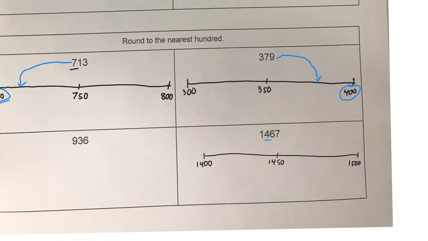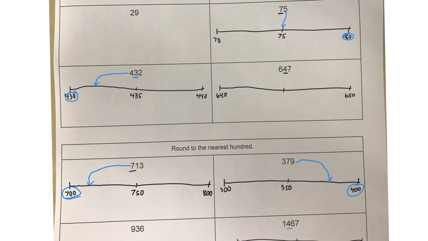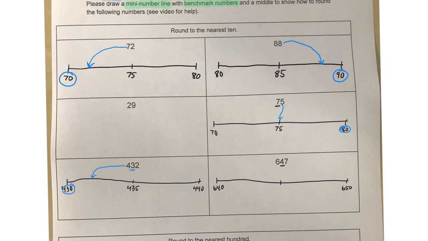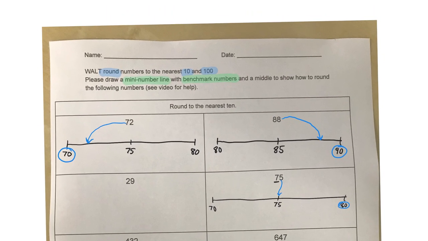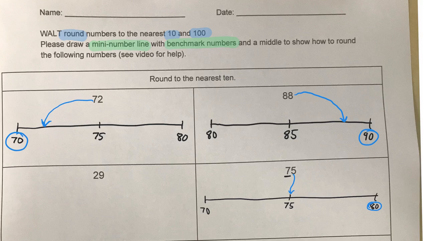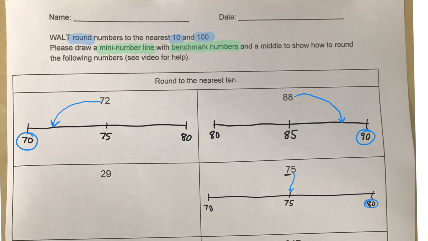So this is just a way to visually show how rounding works. So please finish these on your own. And I'll give you another video for homework for my class. And you can work on this for rounding.